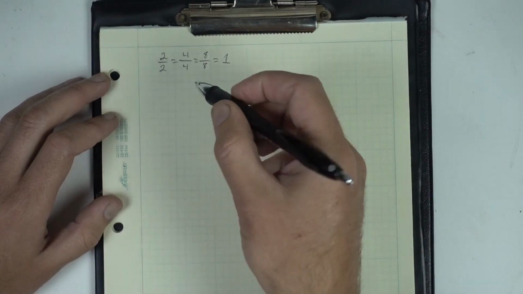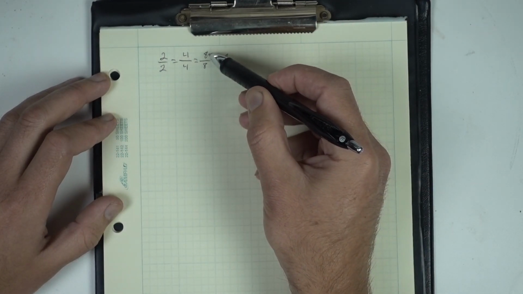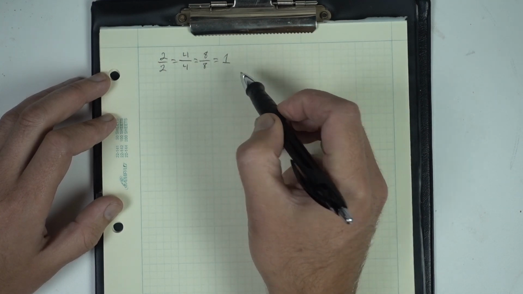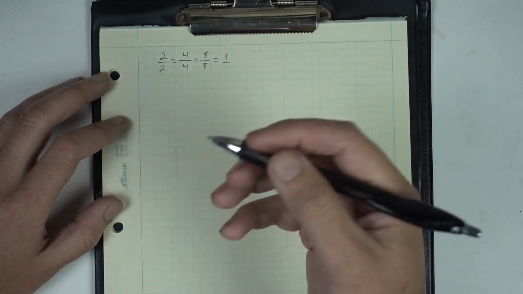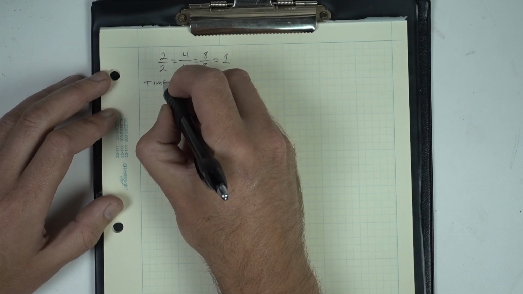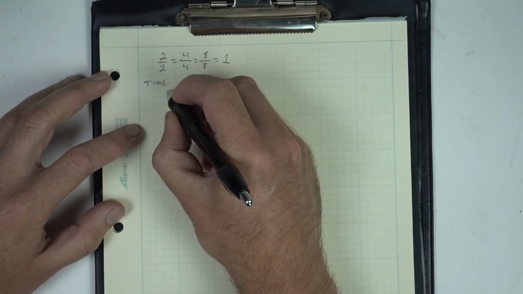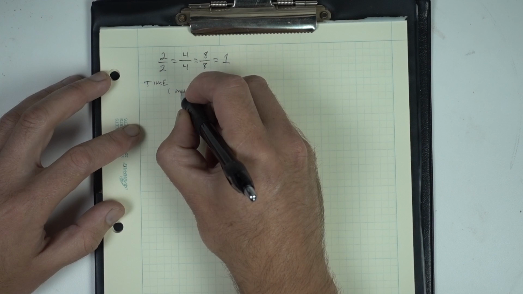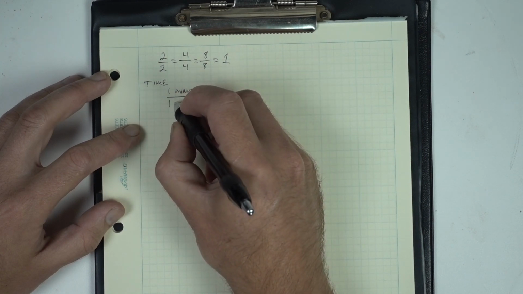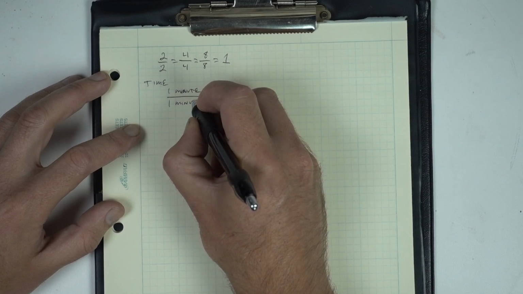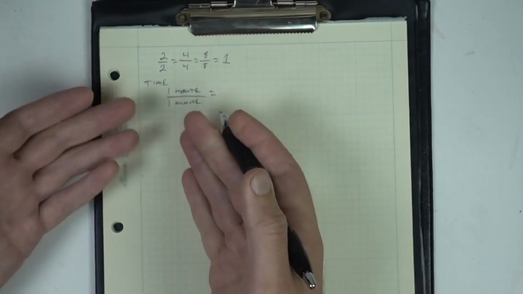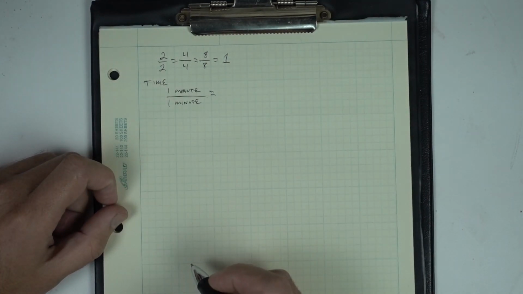Now, why is this? Well, it's because anytime you put something over itself in a fraction, it is equal to 1. So if we were talking about, let's just go to units of time, and we're going to say 1 minute over 1 minute equals, that would equal 1 because it's over itself.